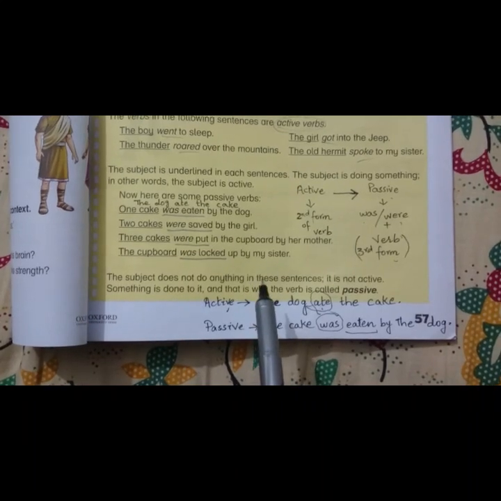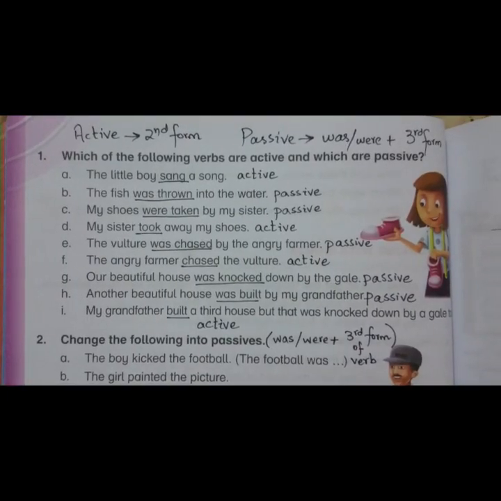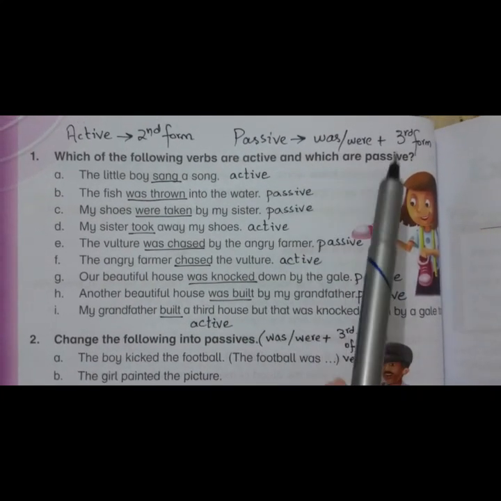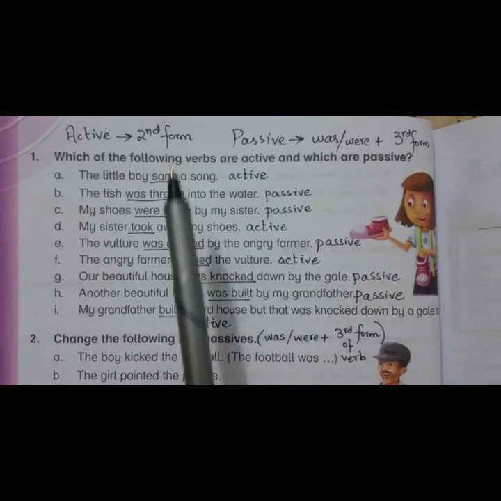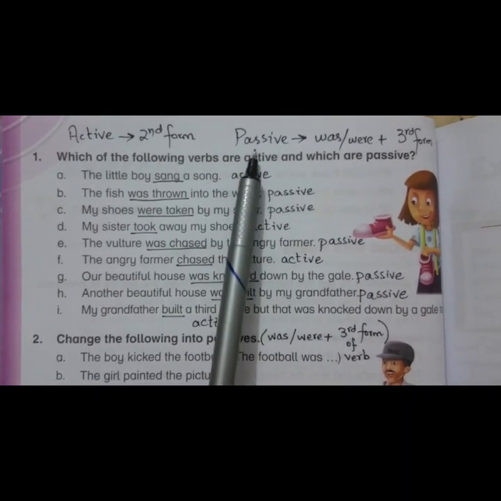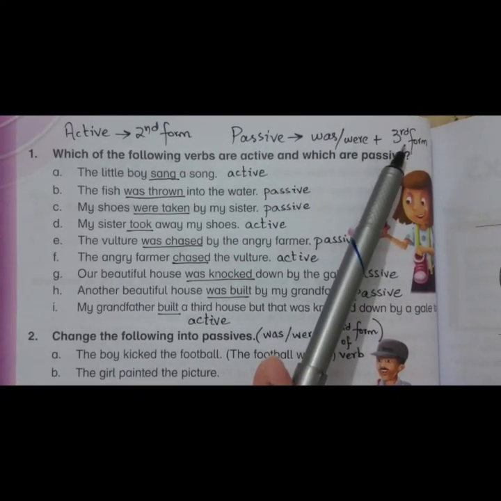Alright. So let's move forward towards our question number 1 now. Now we are on question number 1, which is which of the following verbs are active and which of them are passive. Before starting, we should know that active has only the second form of verb, and passive has was or verb with the use of third form of verb.